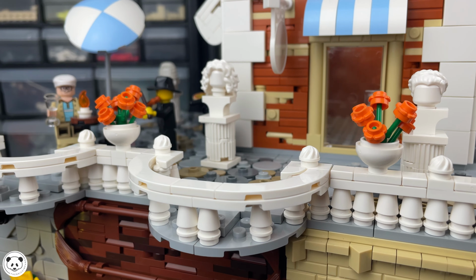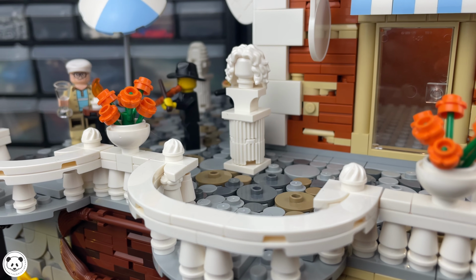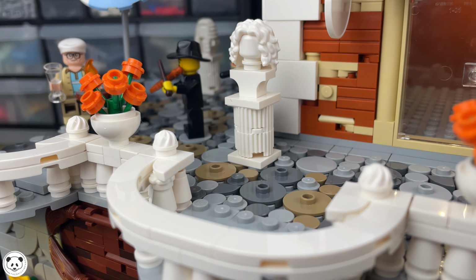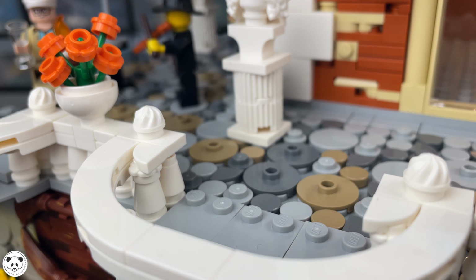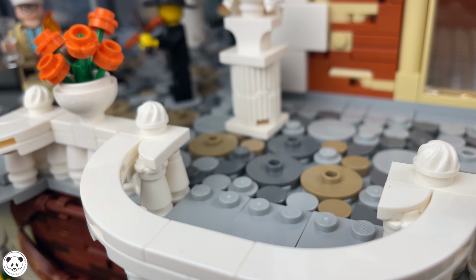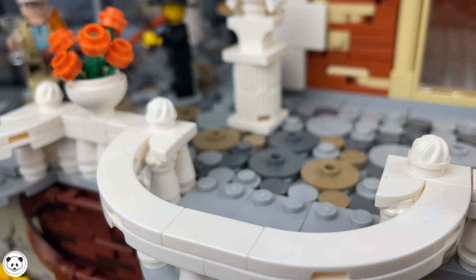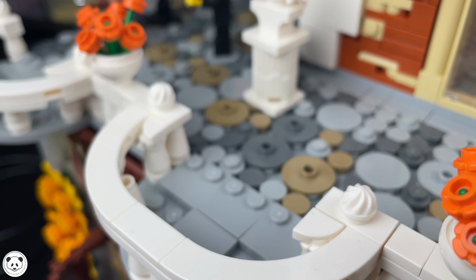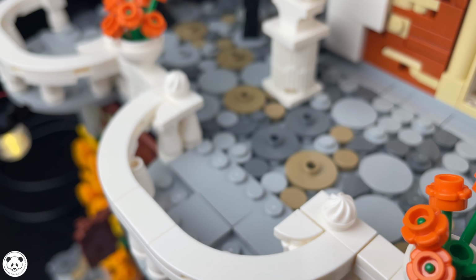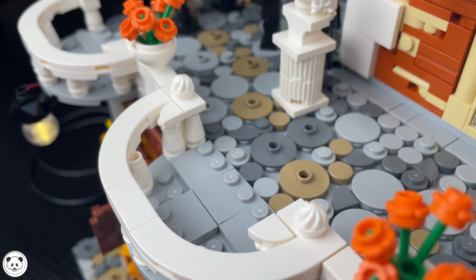I need to go back and add more minifigures. This is surprisingly one of the few builds that actually has minifigures in it, but I'd like to put a little bench out here and have people sitting and activate the space a little bit more. It's really simple because it's just attached with these modified 2x2 tiles with the studs on it, so that way I can attach a minifigure or a bench to it. And again, adding these curved plates to any build just gives a little depth, and having a balcony I think always adds a special detail.